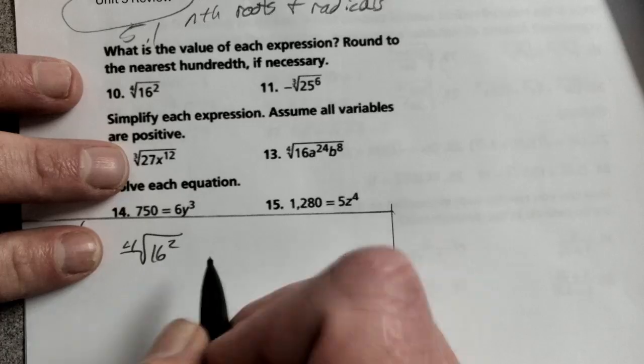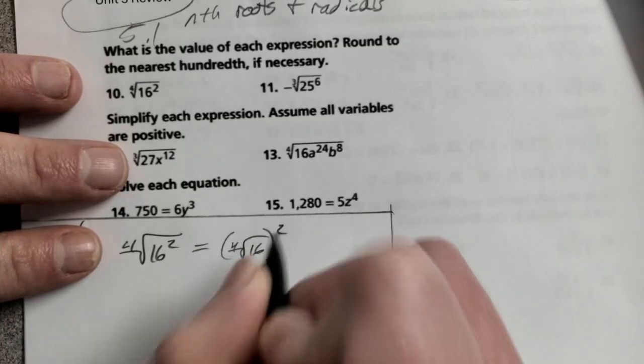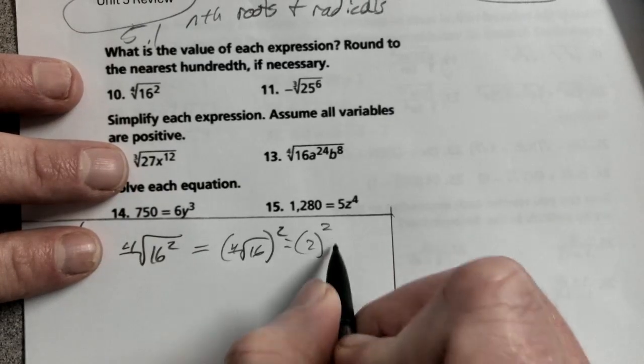So I could rewrite this as the fourth root of 16, squared. And the fourth root of 16 we know to be 2. So 2 squared is 4.